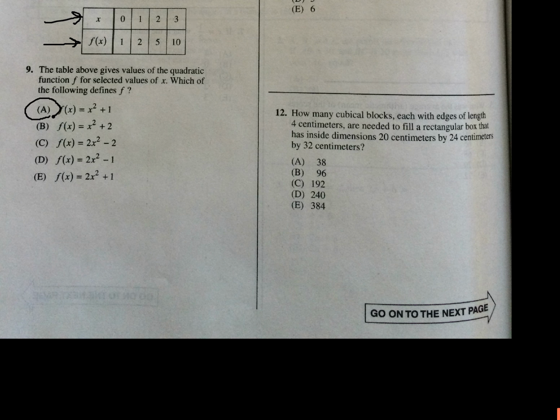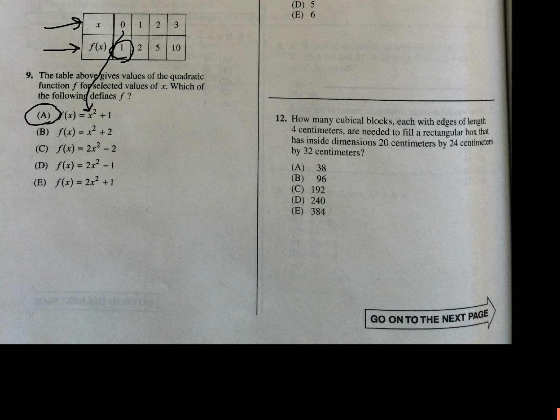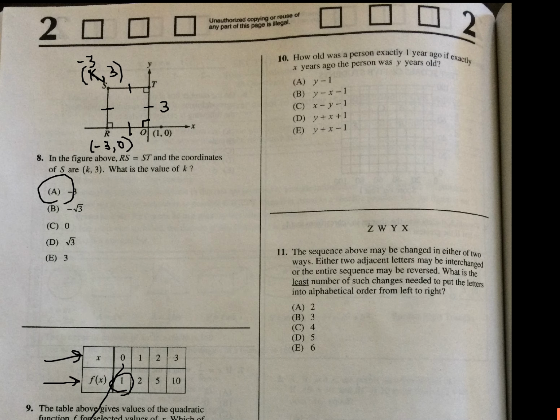I got lucky picking A for the first one, but all you're really doing is putting the x values in for x, adding 1, and seeing if you get the y value. You have to do multiple points. Just because it works for one doesn't mean it's going to work for all of them. That one worked for all of them. It was really easy to check. So make sure it works for several of them anyway if it's not so easy to check.